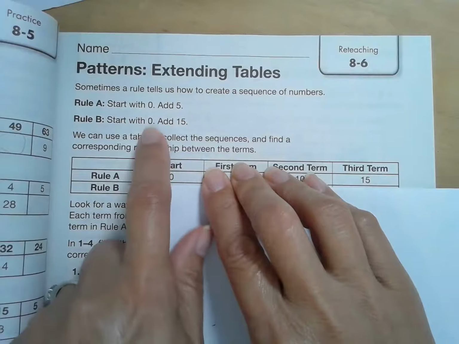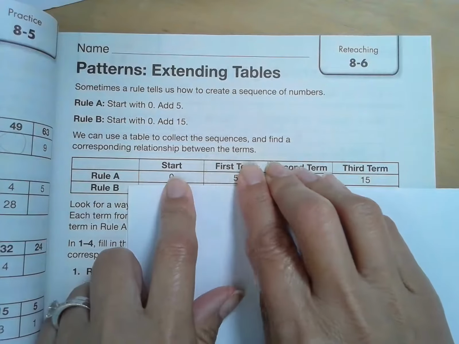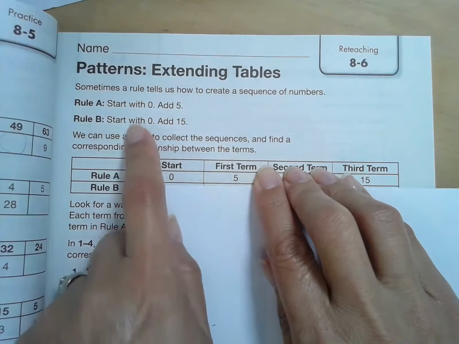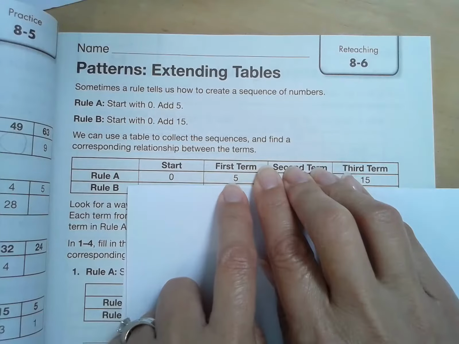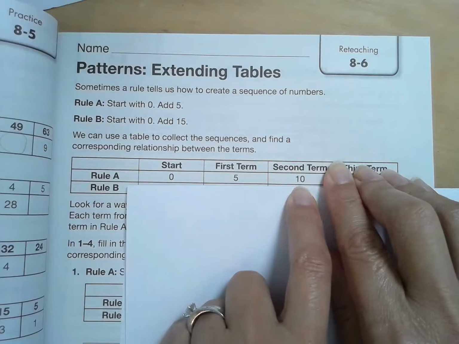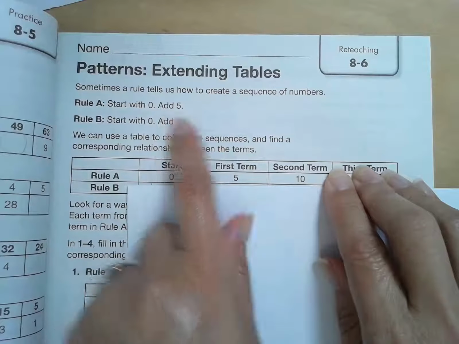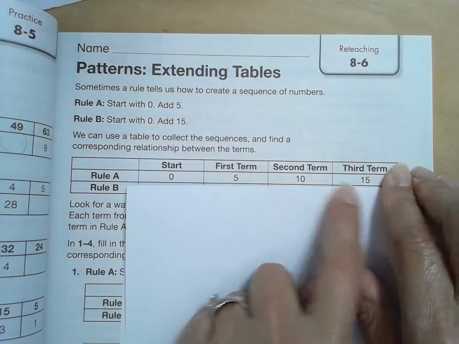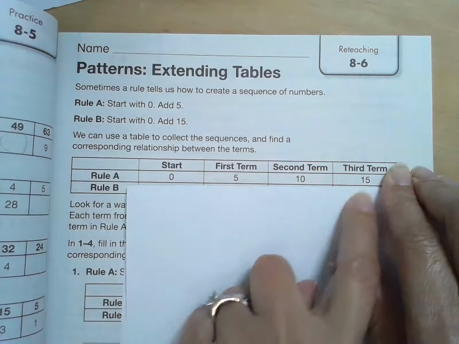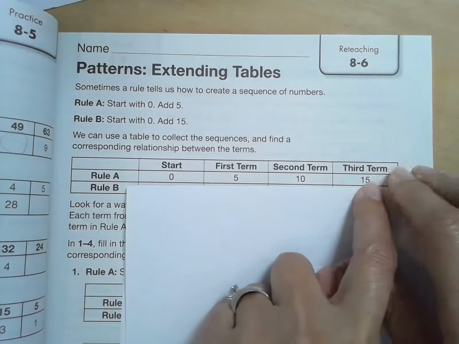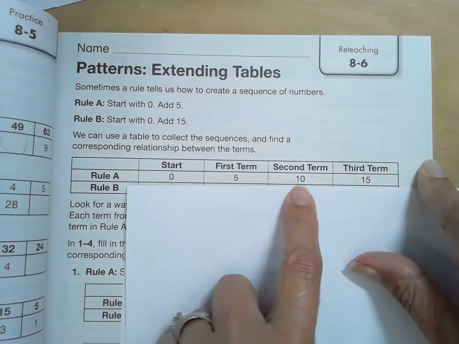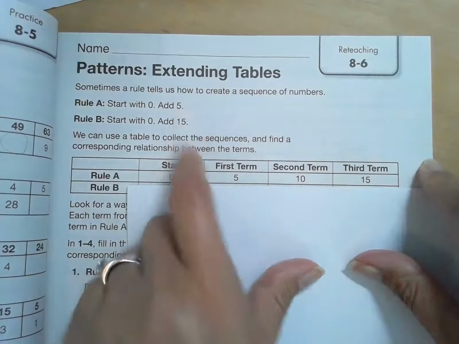So from 0, we are going to add 5, right? So first term would be 5. We're going to add another 5. 5 plus 5 is 10. So right under here, the relationship would be 10. And then adding 5 again would be 15. So it's telling you, right, we're just adding 5 to each one. All right, now we have a pattern. I could go to a fourth term, right, and that would be 20 because I'm skip counting by 5s, 5, 10, 15, 20, adding 5.